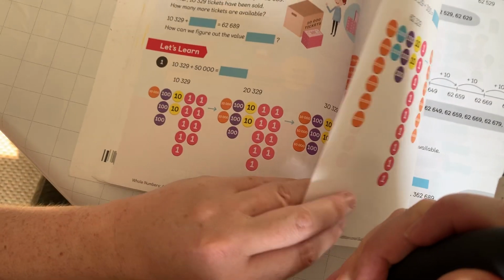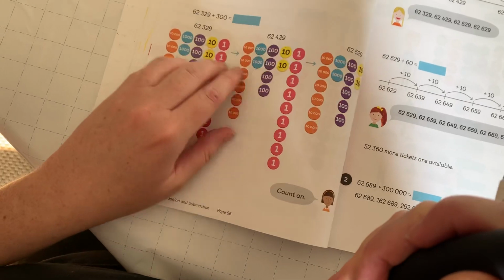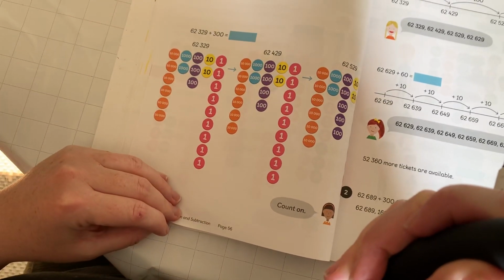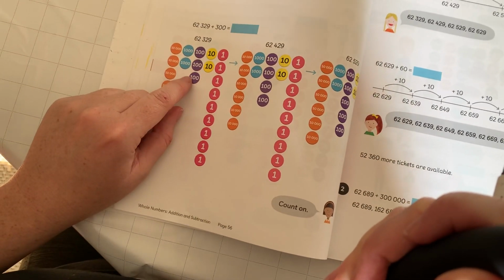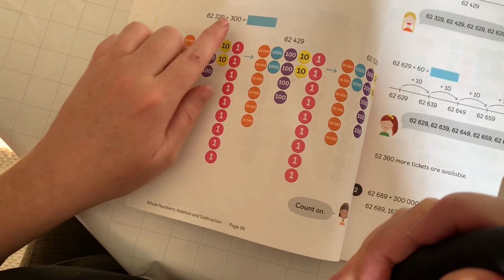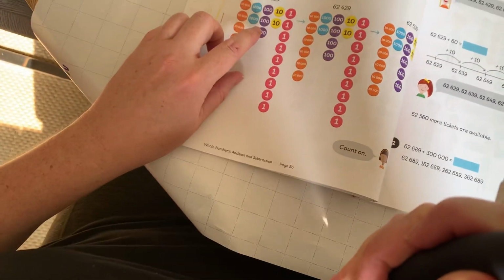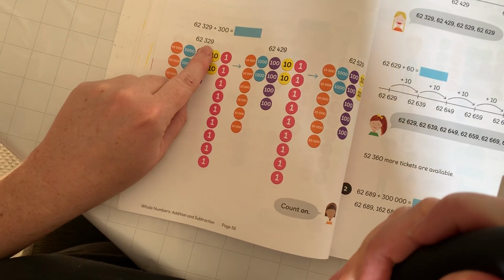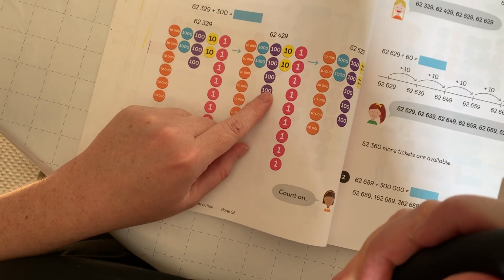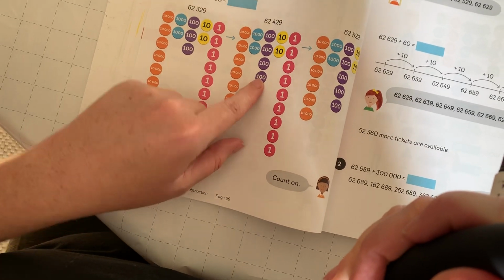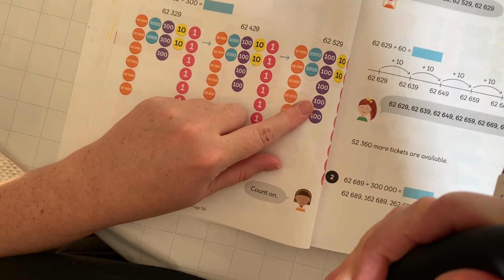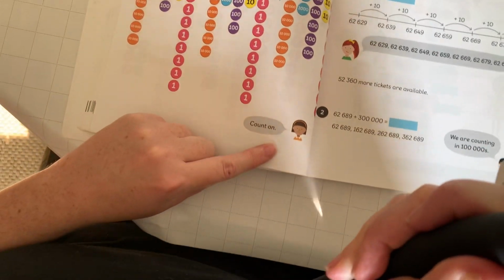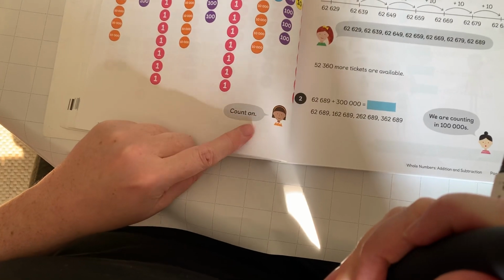So we started off with 10,329. We want to get to 62,689. So we are adding on the rest of our hundreds that we need, which are 300. So again, they've added 100 onto this place, which gives us 62,329. Another 100, which just gives us 62,429. Another 100, which gives us 62,529. That's adding the 300s. And then the mirror down the bottom is reminding us that we are counting on.